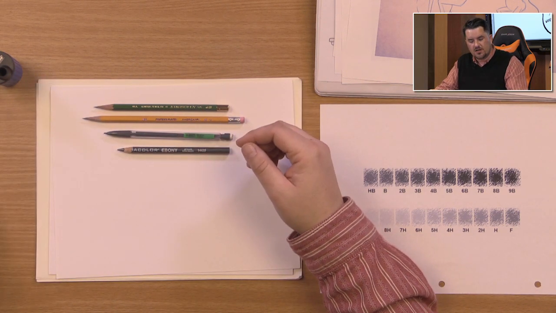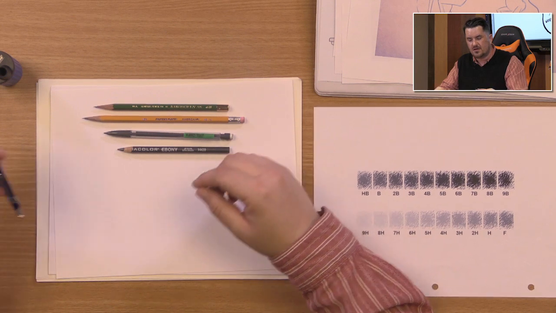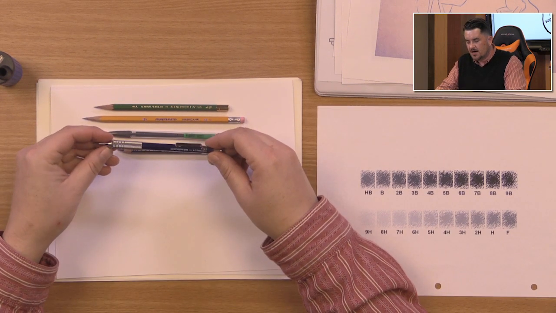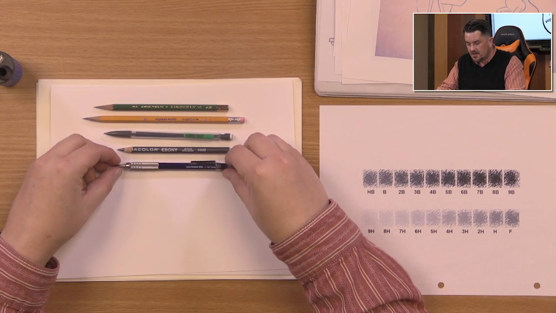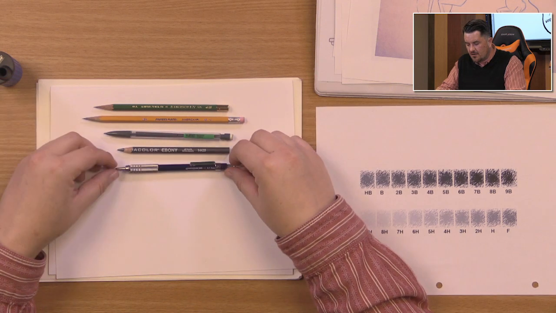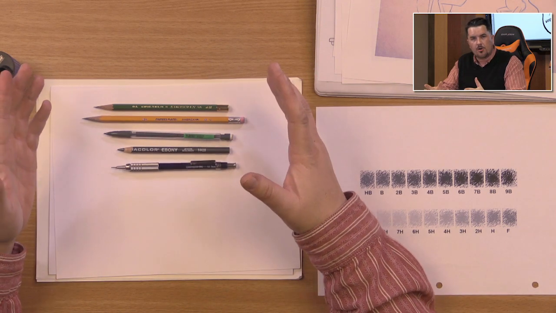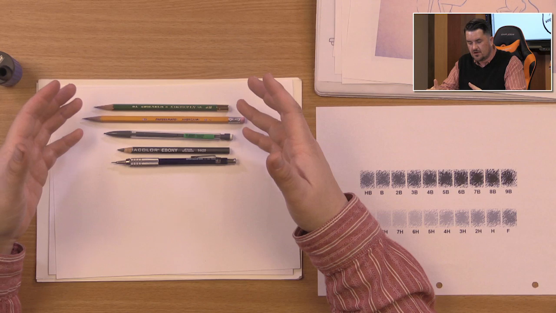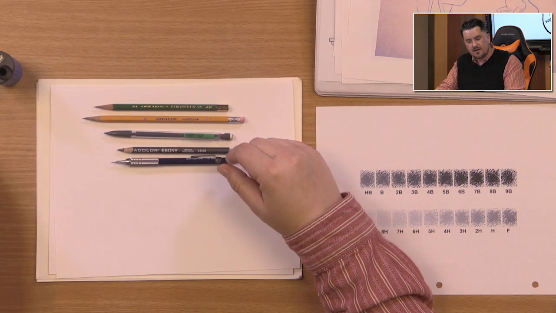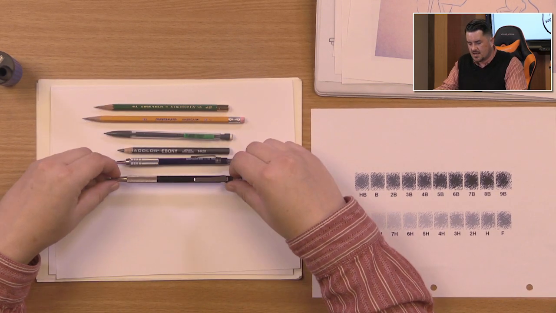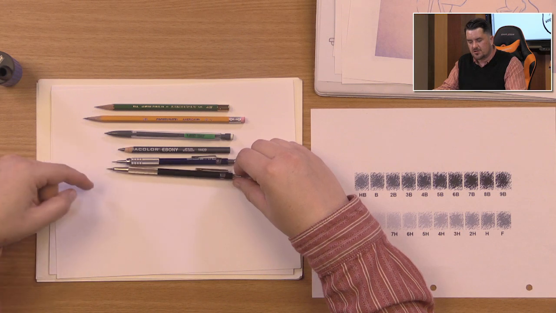And then you can move on to some more elaborate types of mechanical pencils. This is a Pentel. It's a Graph Gear 500. You can find these in any department store that carries art supplies. All of these are available to you. And there's a little bit more technical mechanical pencil, which is this one.